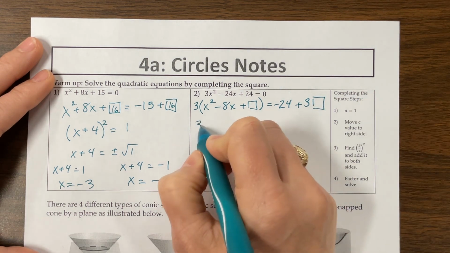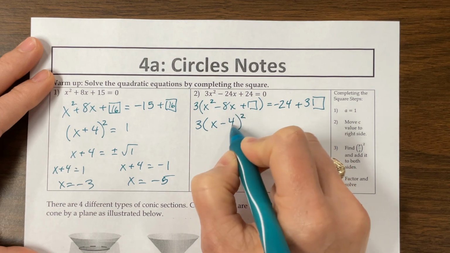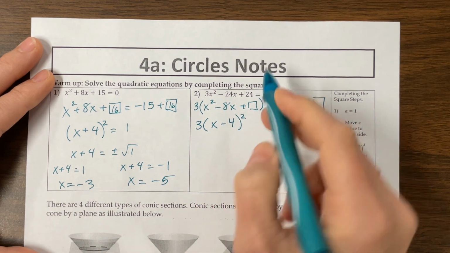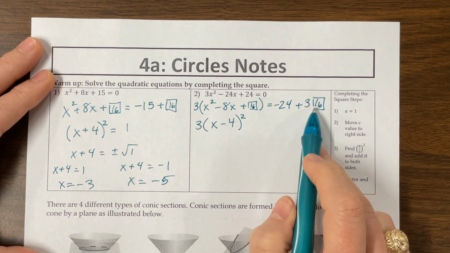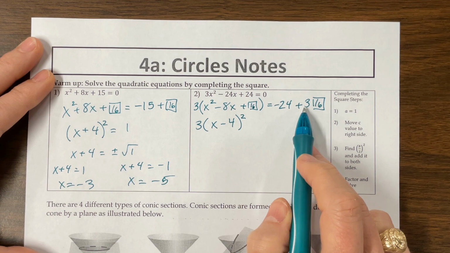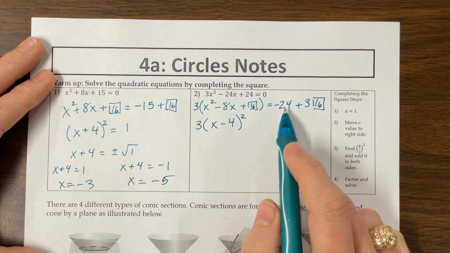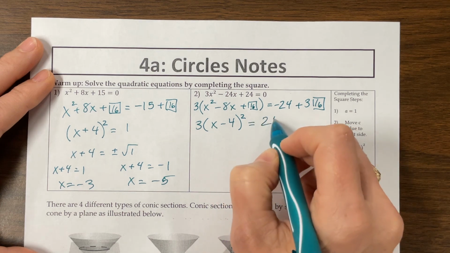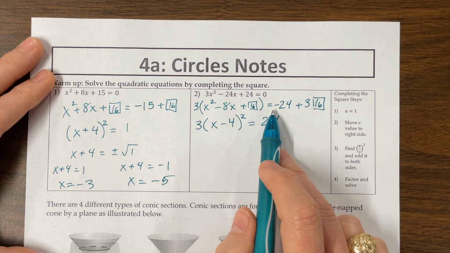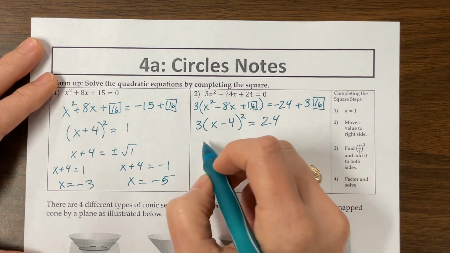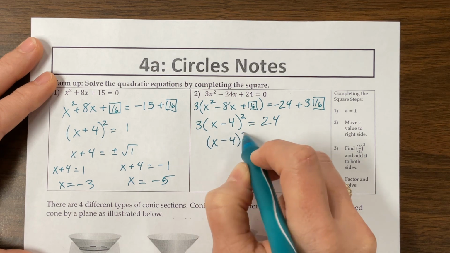Okay, so then this becomes 3 times, well, half of 8 is still 4. It's a negative, so it stays negative. Negative 4 squared gives me a 16 in my box, a 16 in my box. 16 times 3 is 48. 48 minus 24, I'm thinking in terms of hours, so that's 24. And now I can divide both sides by 3.